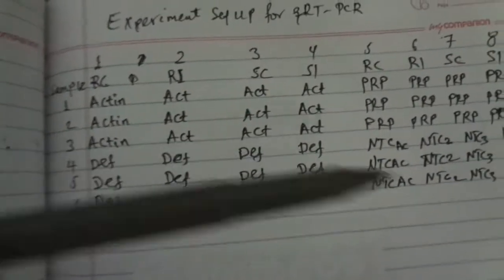So according to this, I loaded all these reactions into the 48 optical well reaction plate. As I told you, I have a total volume of 20 microliters already loaded, so each well has 20 microliters of total reaction volume.